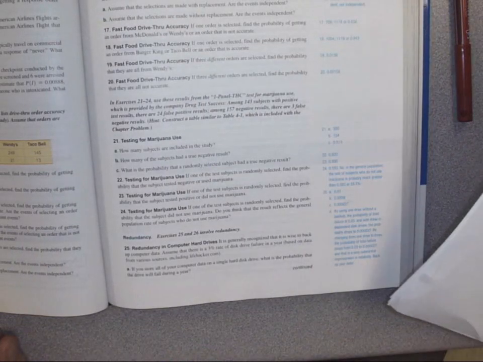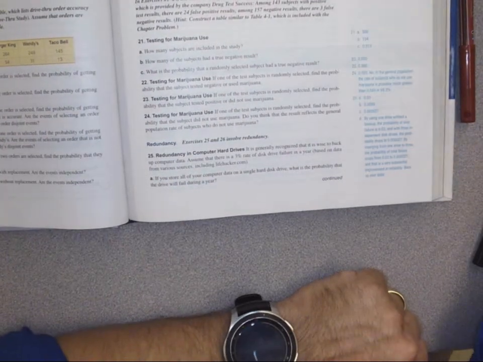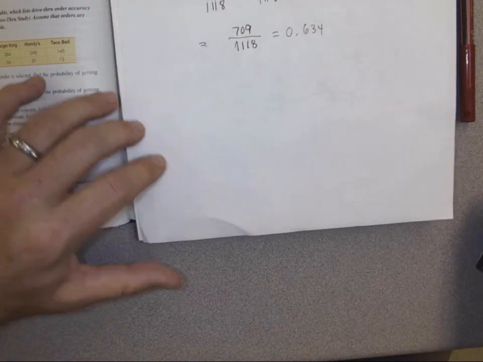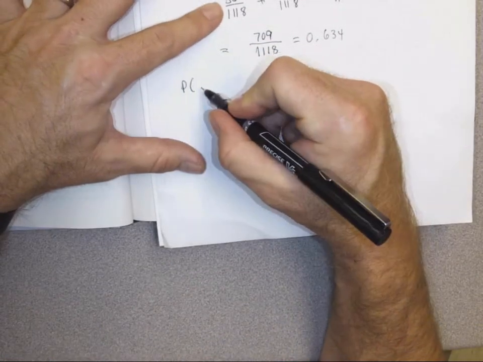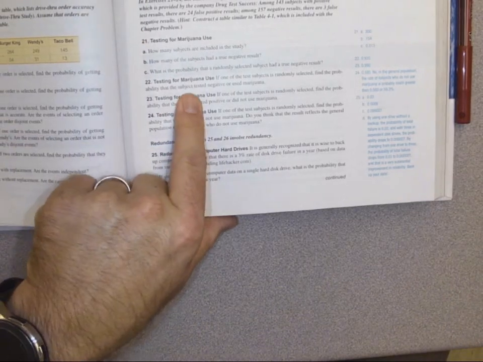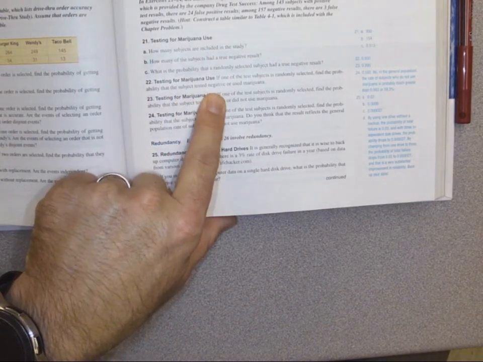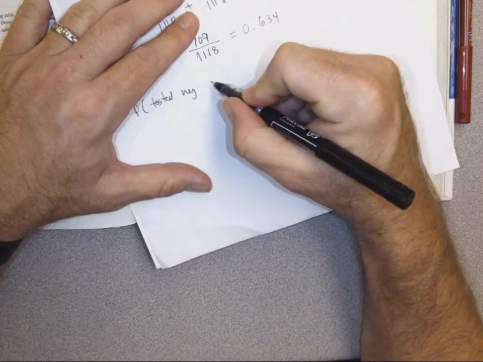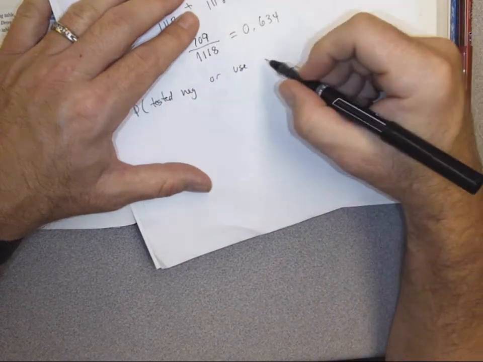22. Testing marijuana use. So if one of the test subjects is randomly selected, find the probability that the subject tested negative or used marijuana. So what we need is, let me write it down. What's the probability that they tested negative, right? So 22 says tested negative or used marijuana.